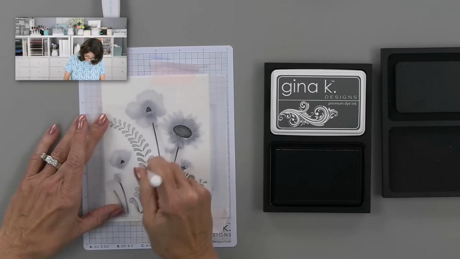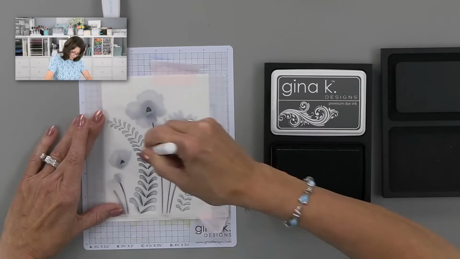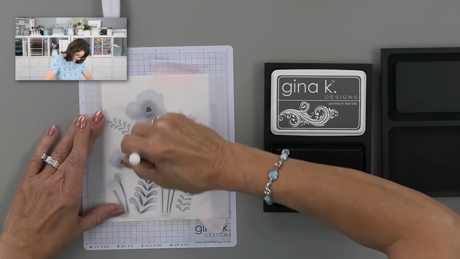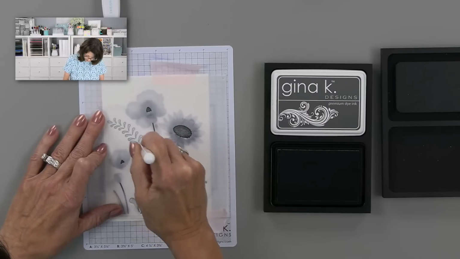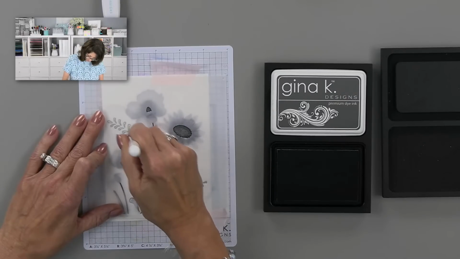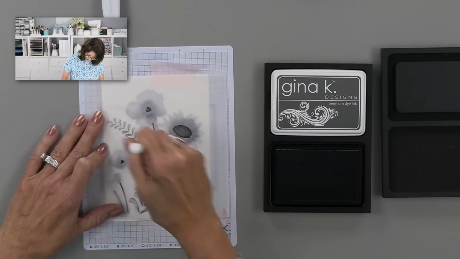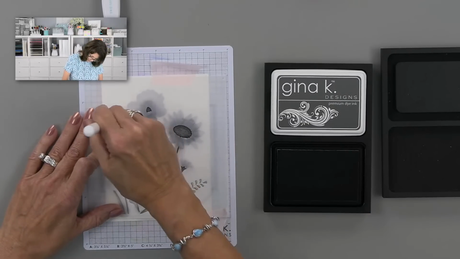Now I don't want to go with black ink as just a main color here. I will add a little black ink around the center of that sunflower image. I think I can just get a little bit in there just by scrubbing it back and forth.